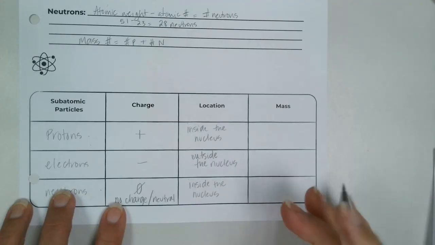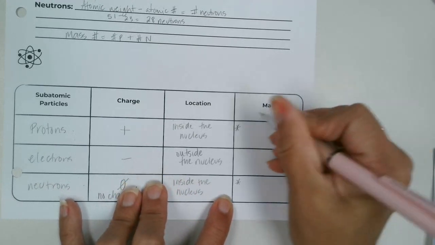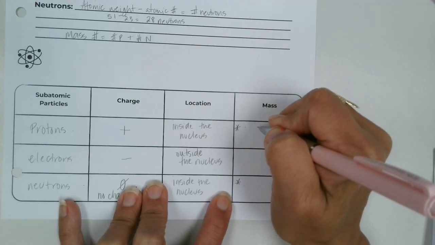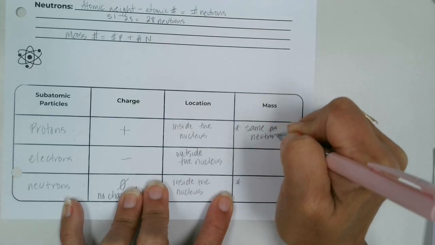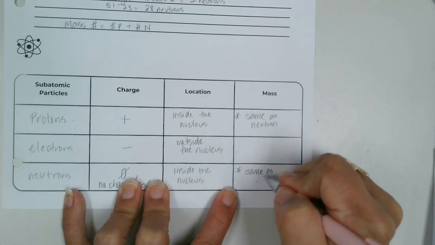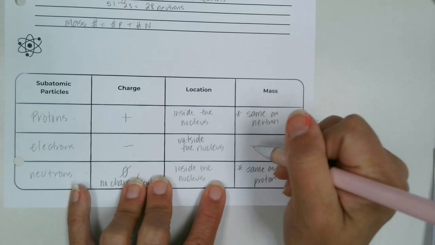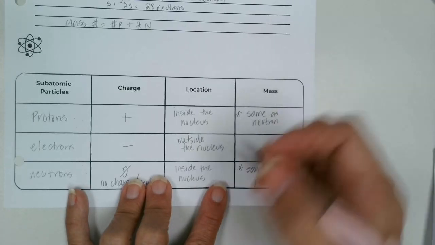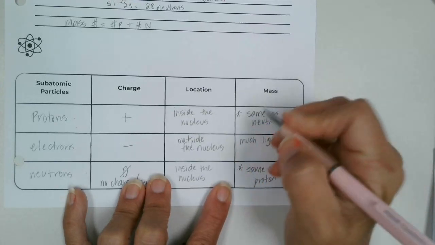The mass, like I said, the bulk of the mass of an atom comes from protons and neutrons. So because of that, we would say that the proton and the neutron have similar masses. So I'm going to write over here that a proton has the same mass as a neutron. Neutrons have the same mass as a proton. And your little electrons, while they are very, very mighty, they are much lighter in mass, much less mass than a proton and a neutron.